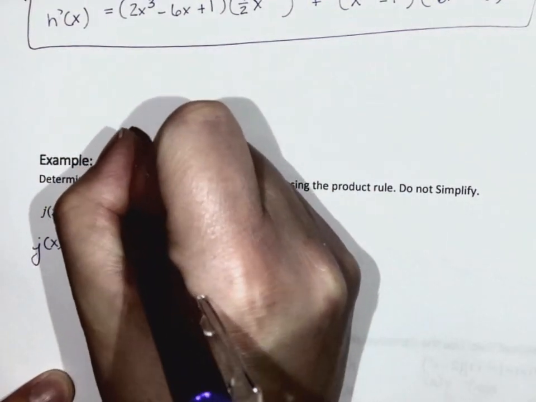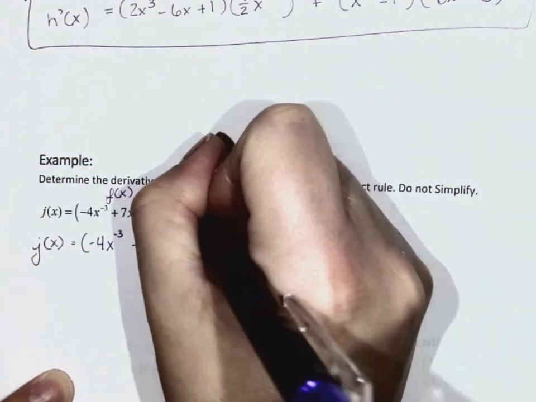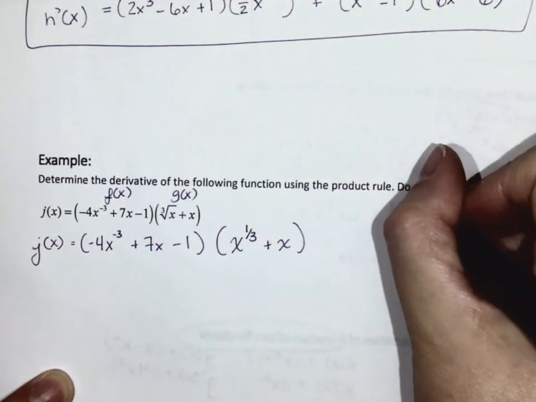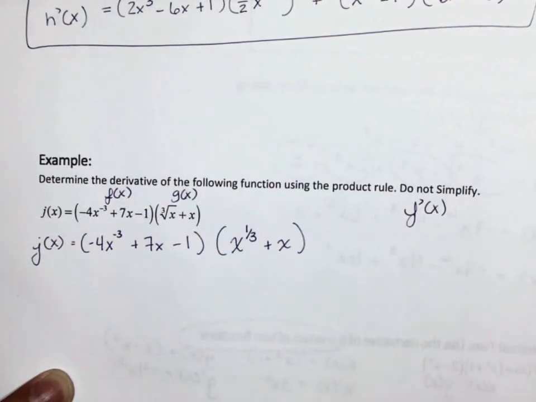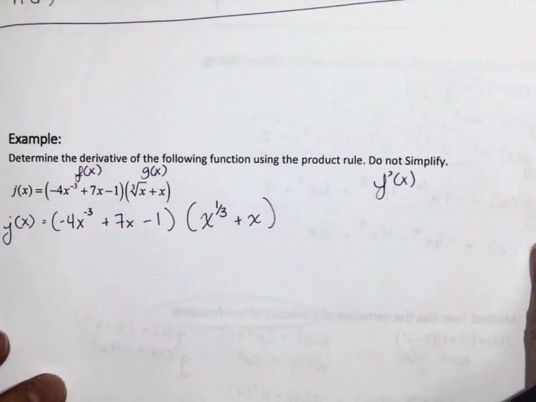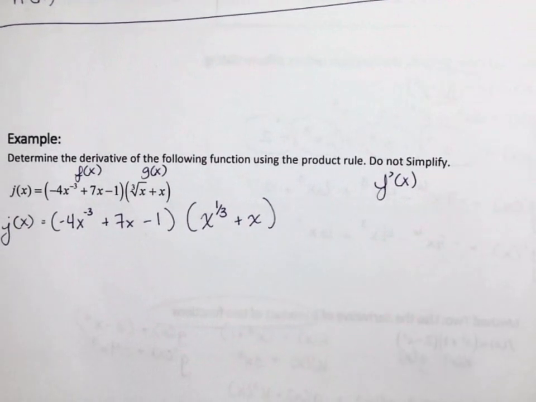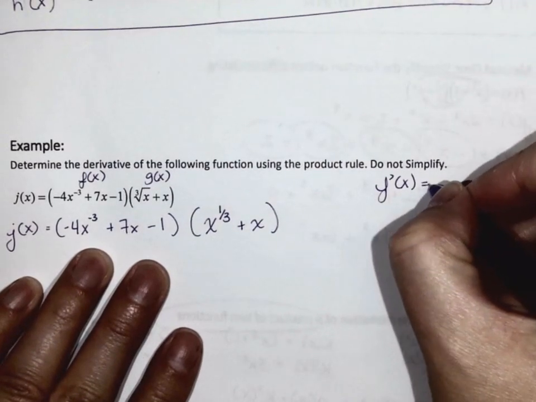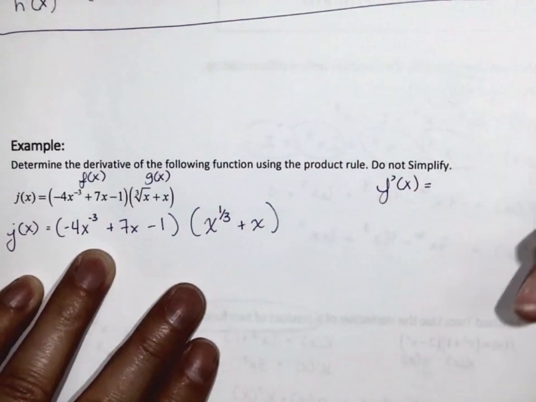And if I say this one's my f of x and this one's my g of x, this is just side work here. It really isn't required or technical. You don't have to write this down. I just find it easier to look at this individually and go ahead and do the derivative. It keeps me organized.